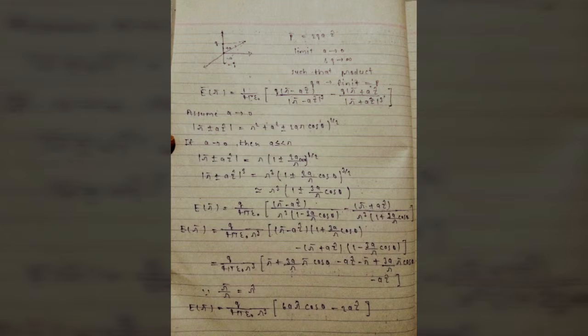which is going to be square root of r square plus a square plus 2 a r dot product of r unit vector with z unit vector, which is going to be cosine theta, raised to 1/2, and for the minus sign it will be minus here.